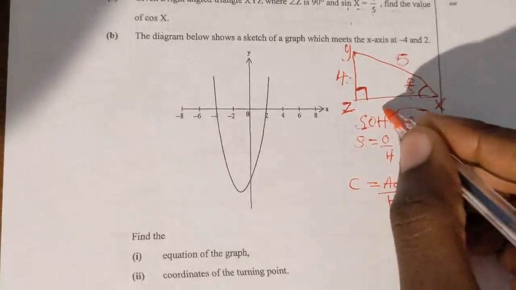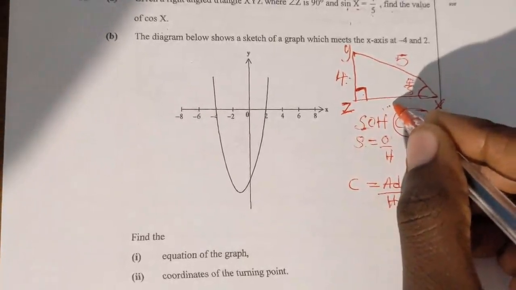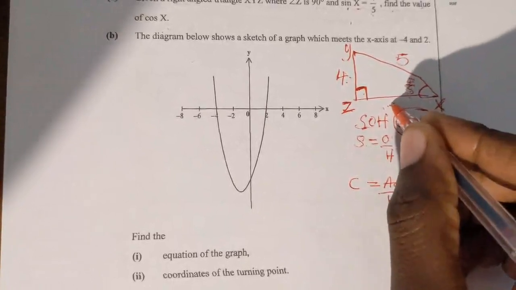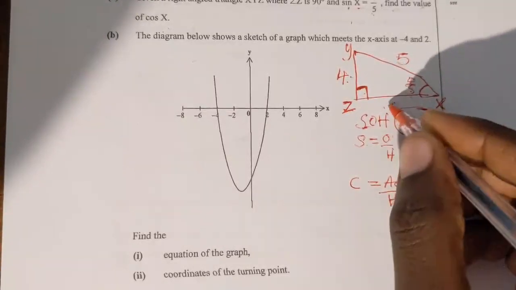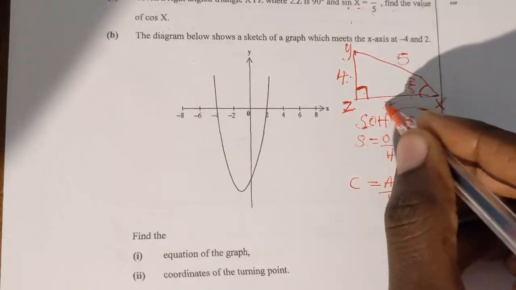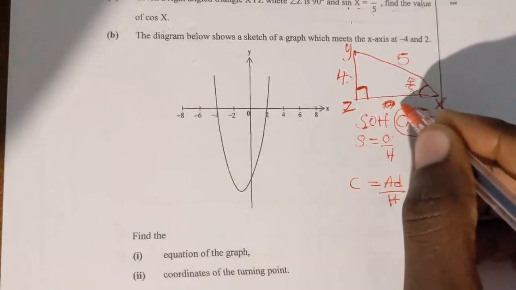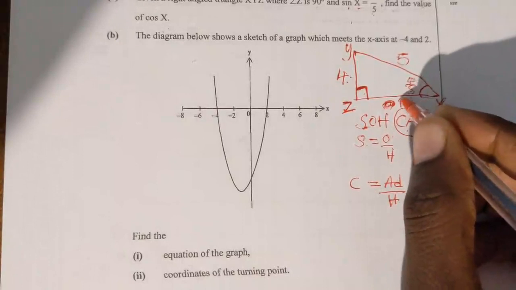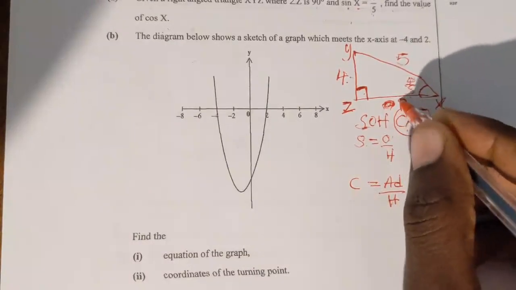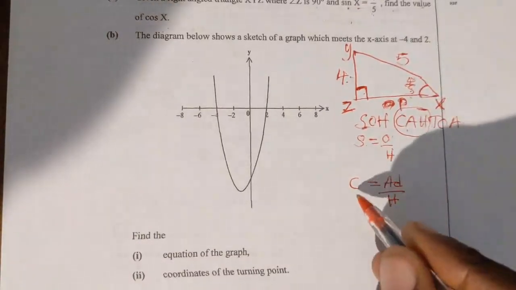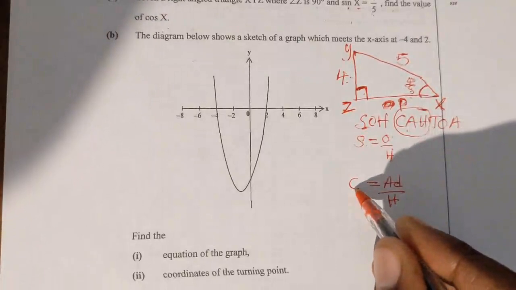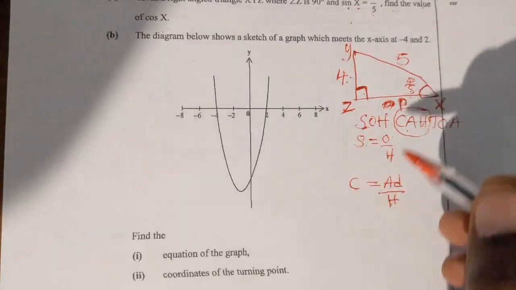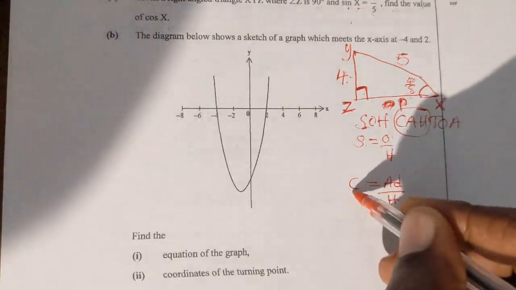So the adjacent is this one here. The adjacent is this one. So we are going to find this value here. So here let's put P. We are going to put P here. This is what we are looking for. So cos X is equal to what?